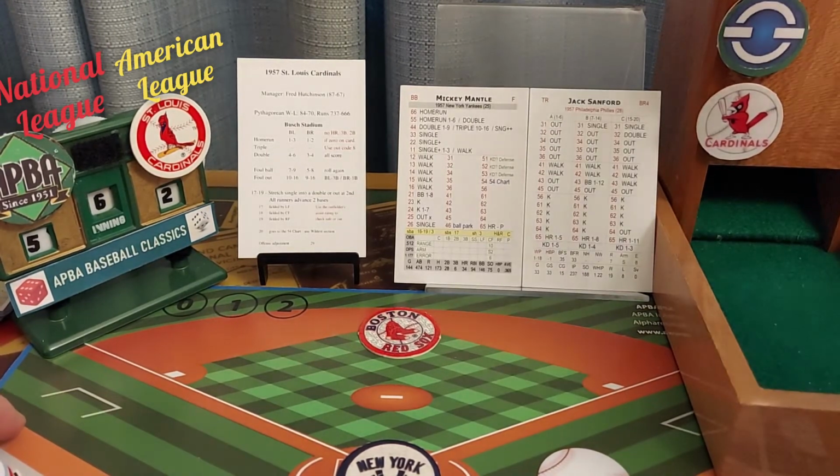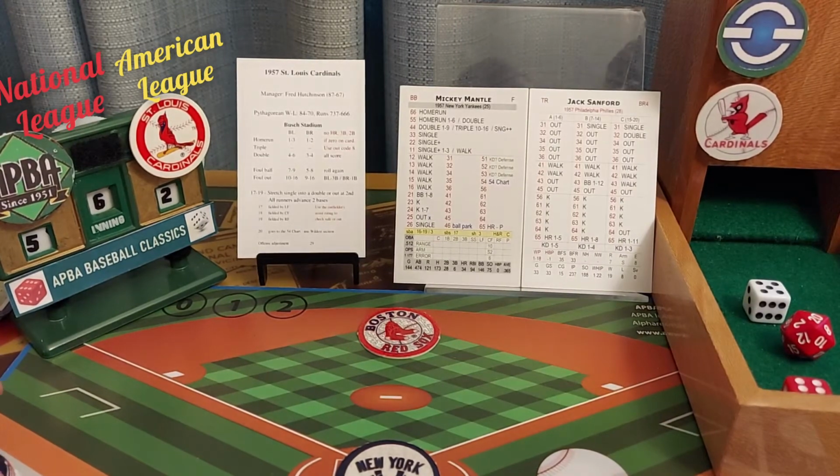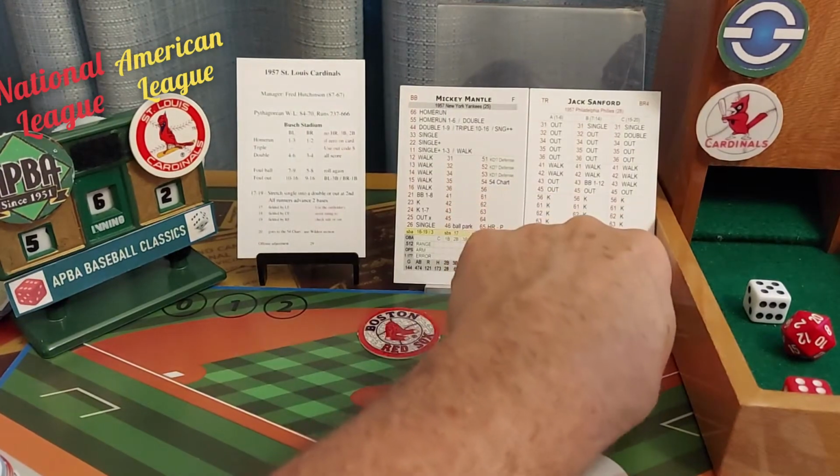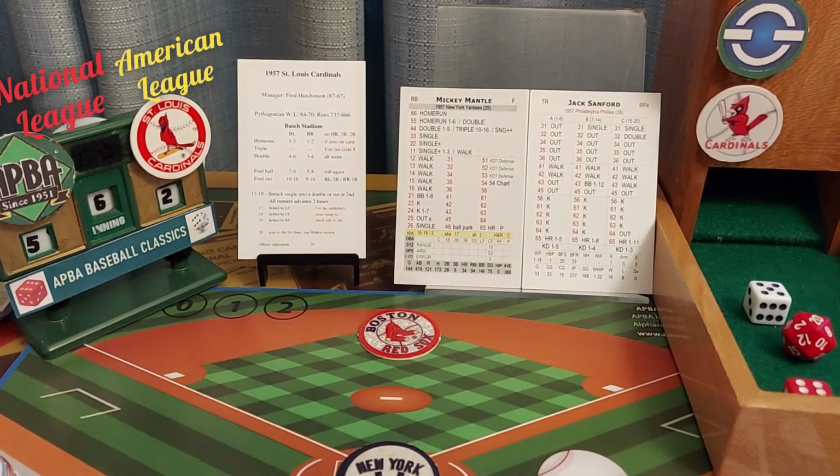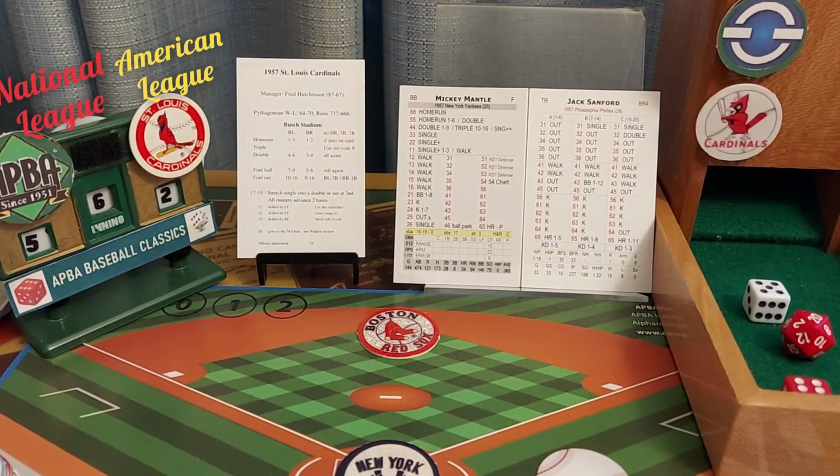Here's the pitch to the Mick. 65 is a home run chance off the pitcher's card. 1 through 11, though, is below the 20, so the ball's driven deep to right field, but it'll stay in the ballpark.